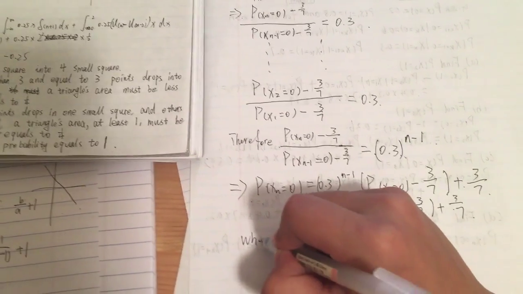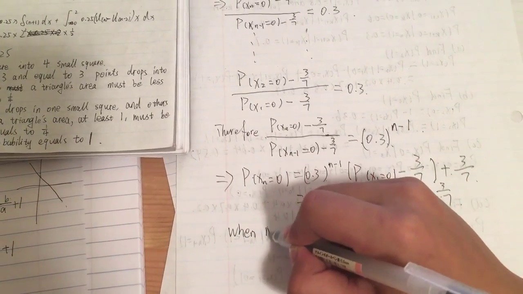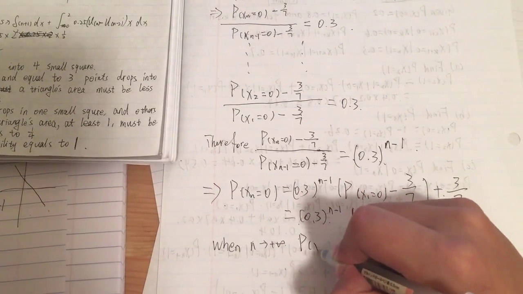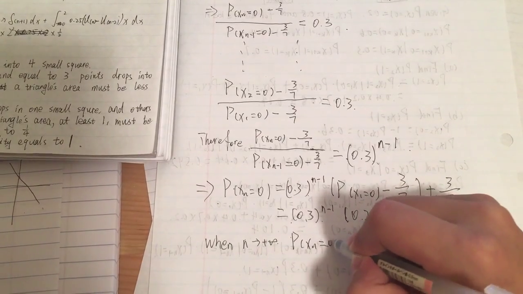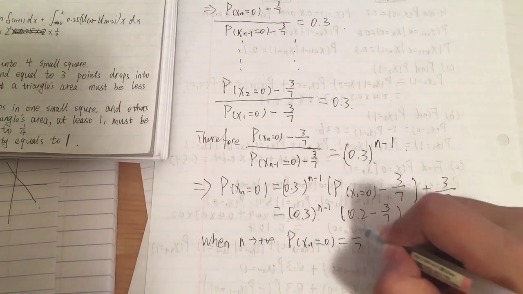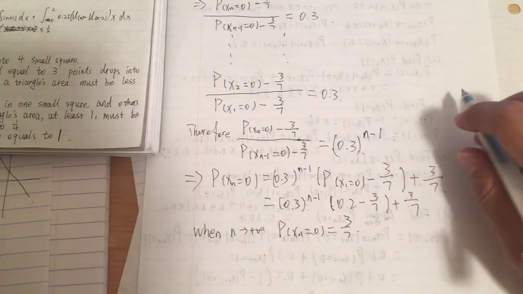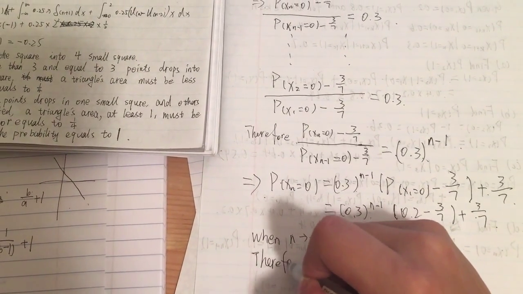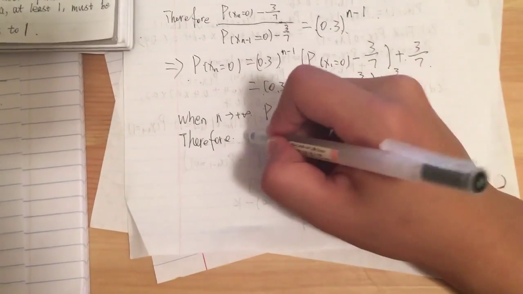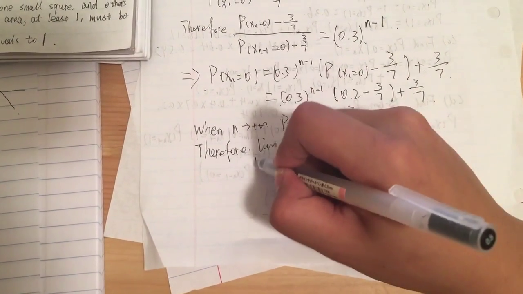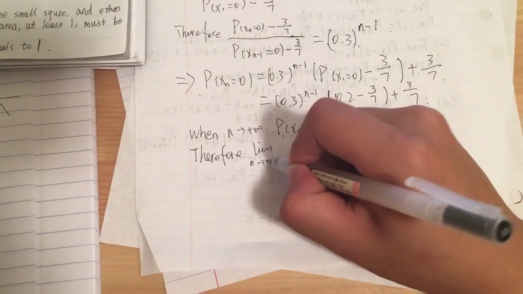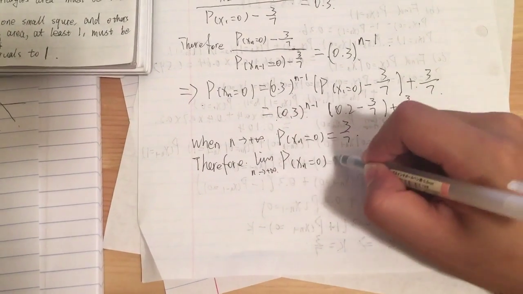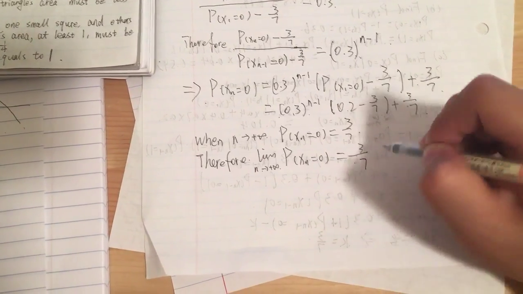So when n is infinity, P(xn = 0) equals 3/7. So therefore, the limit when n is infinity of P(xn = 0) equals 3/7.